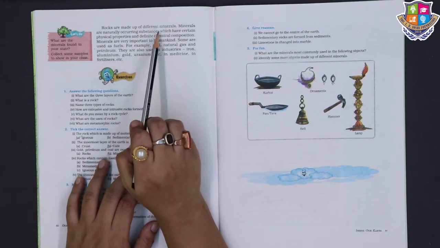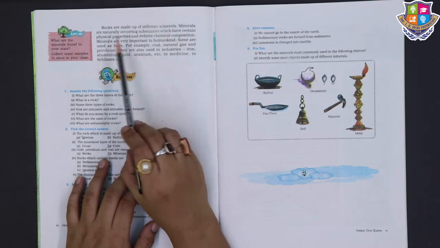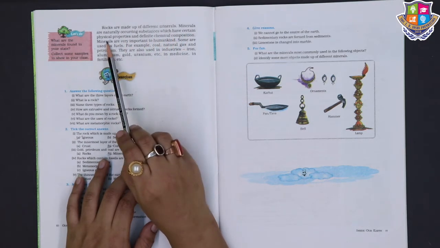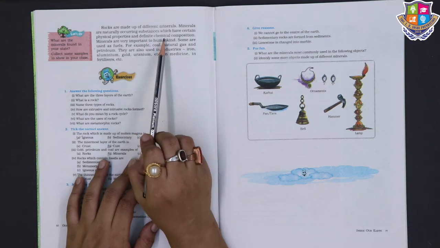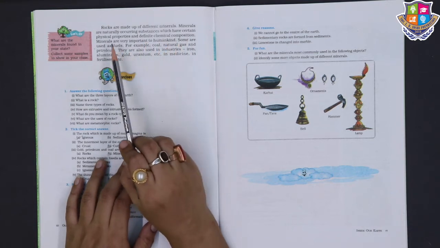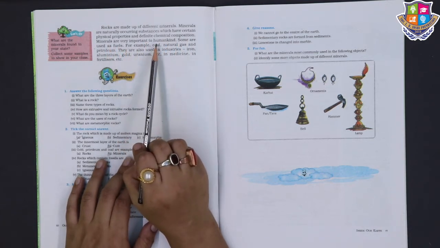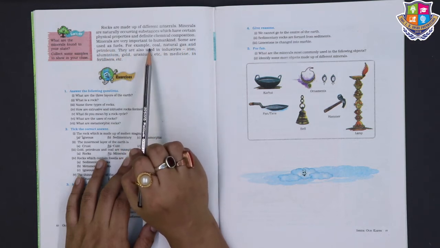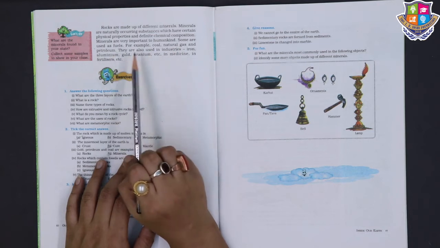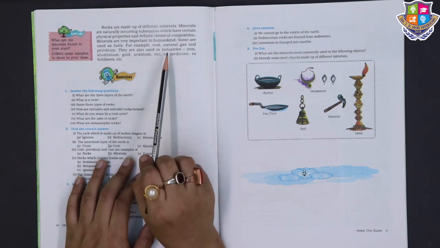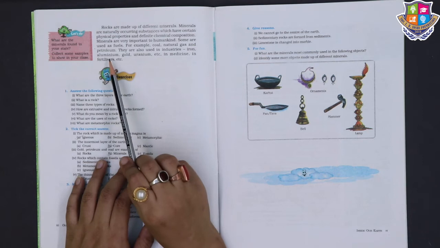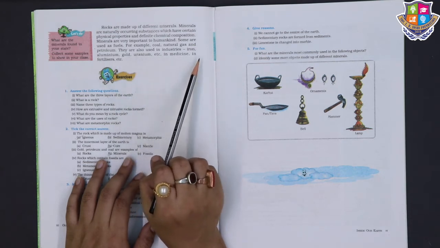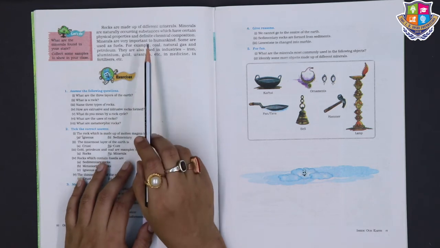Rocks are made up of different minerals. Minerals are naturally occurring substances which have certain physical properties and definite chemical composition. Minerals are very important to humankind. Some are used as fuels, for example, coal, natural gas, petroleum. They are also used in industries: iron, aluminium, gold, uranium, etc. And in medicines, in fertilizers, etc.